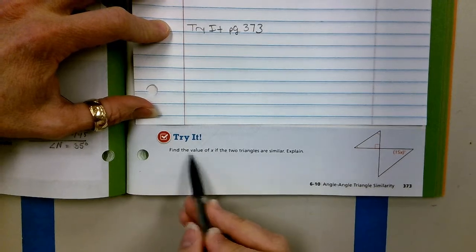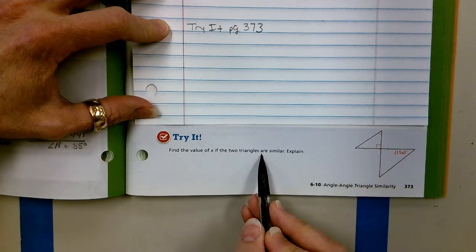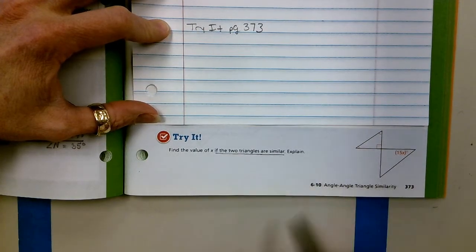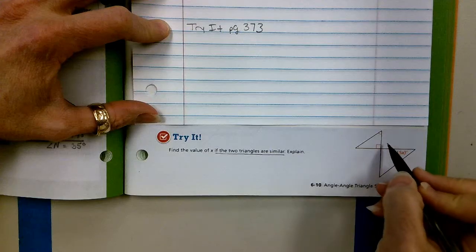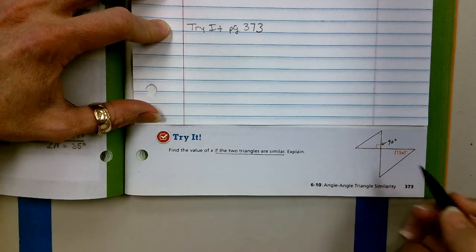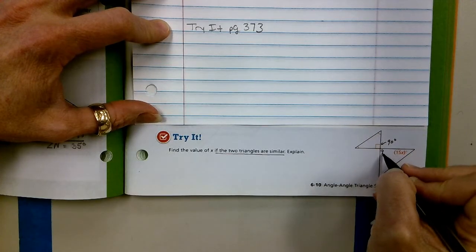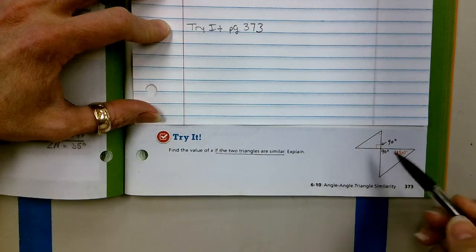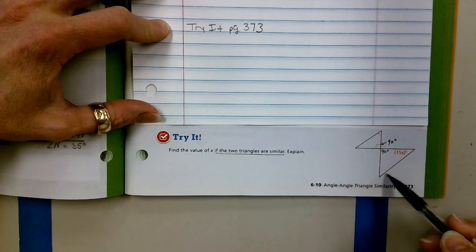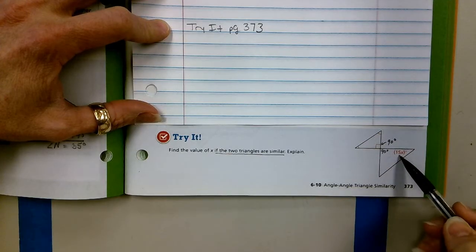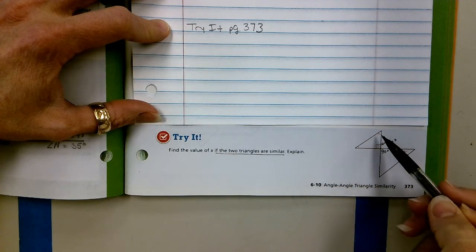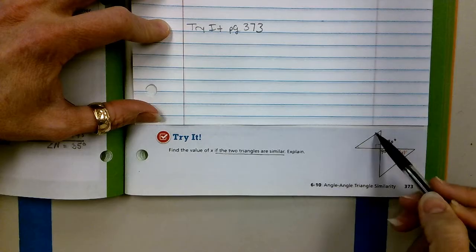Okay, it says find the value of x for the two triangles if the two triangles are similar. So they're telling you that these triangles are similar. That little box right there means that that angle is 90 degrees. Okay, that's a universal mathematical symbol. So I know that this is 90 degrees. Now the thing is, they want me to find x. The only way I know to find x is to figure out all 3 of these angles and set them equal to 180. But I don't know this angle yet, right? So what I need to do is figure out these 2 angles.